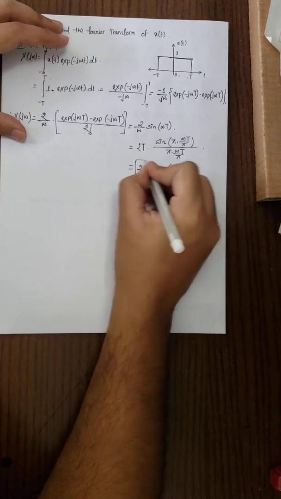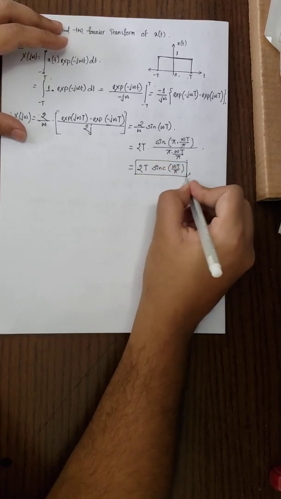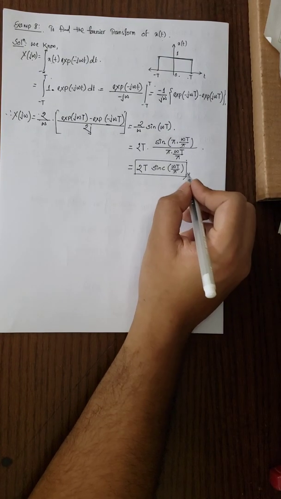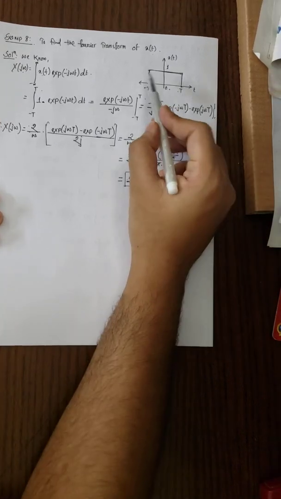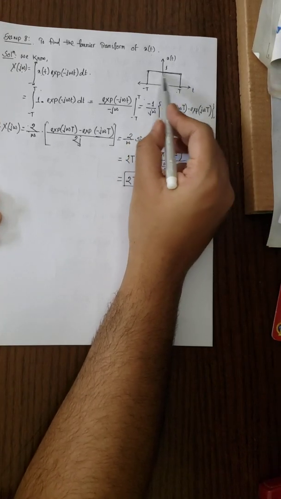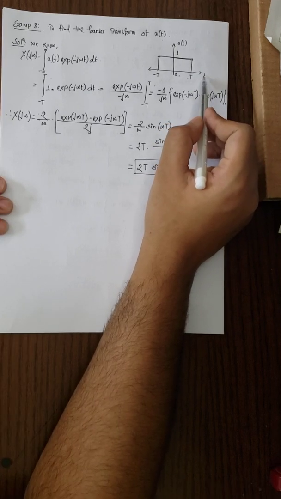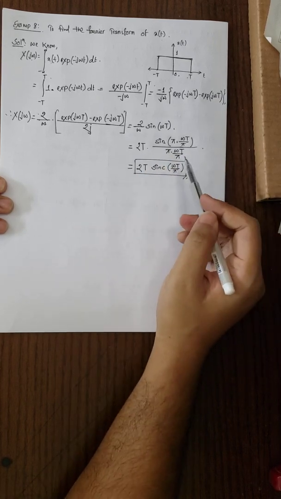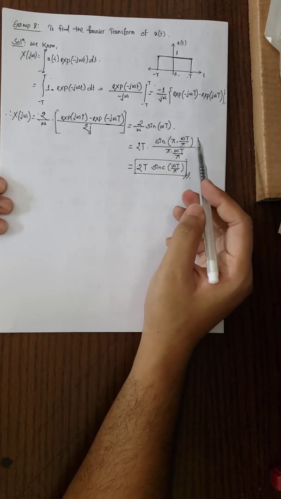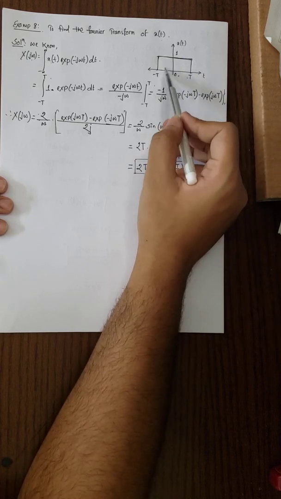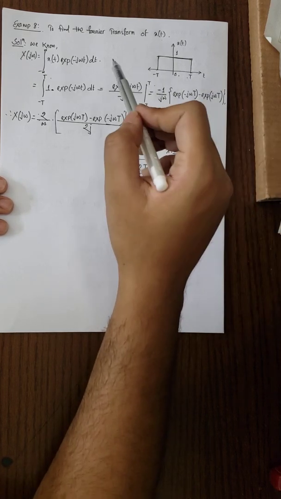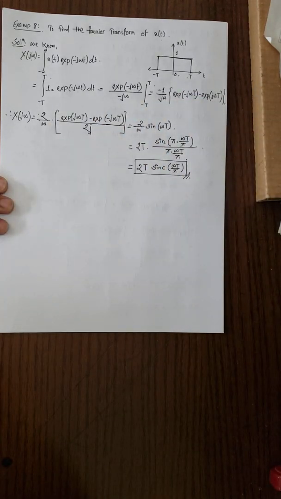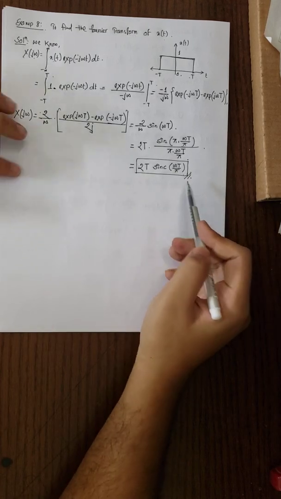So this is the required Fourier transform, which must be kept in mind, because if a pulse is rectangular in the time domain, it will be a sinc pulse in the frequency domain, and the converse is also true. That means if in the time domain we are given a sinc function, the frequency domain representation will be a rectangular function. So how does this plot look like?